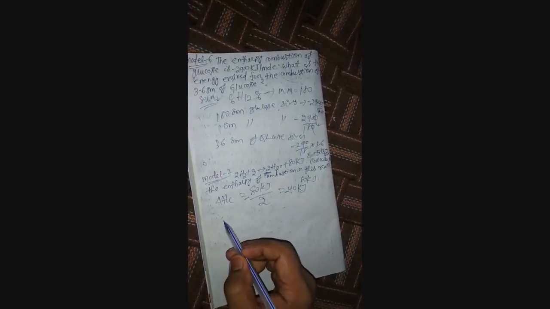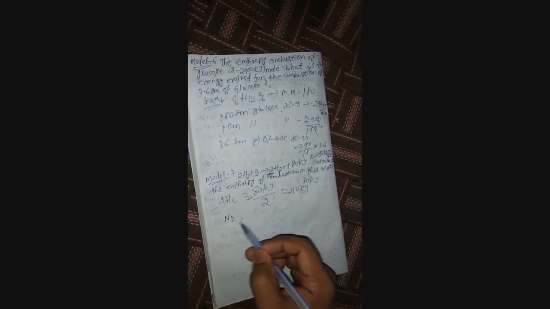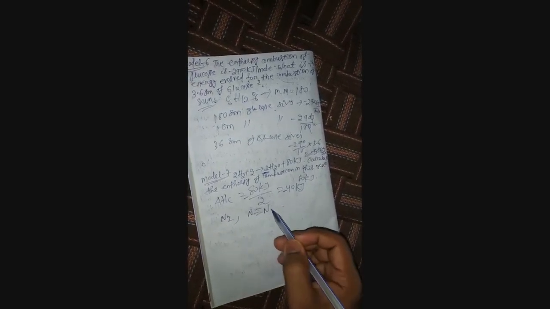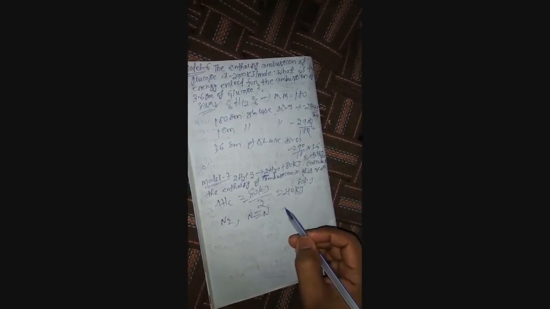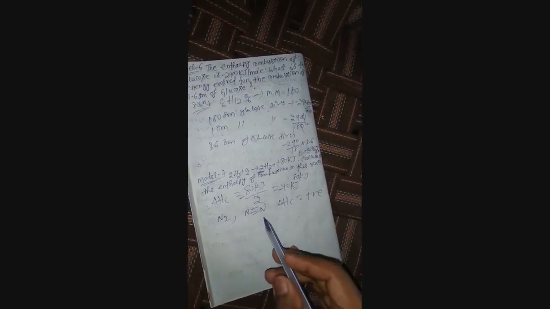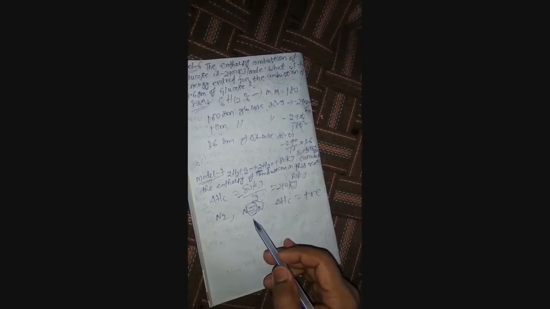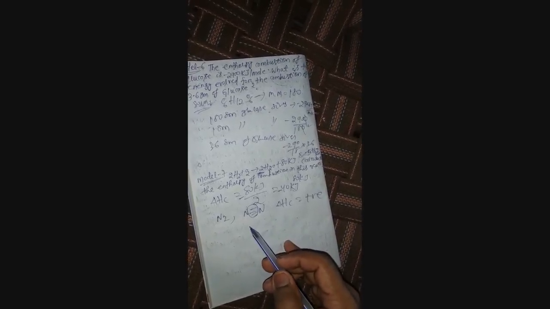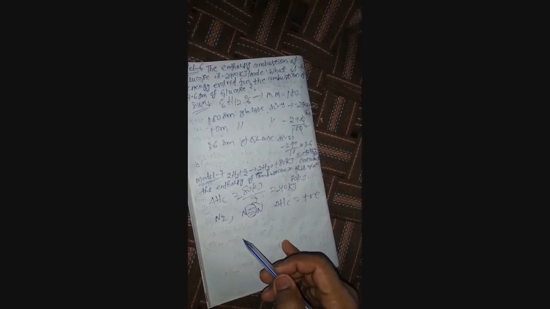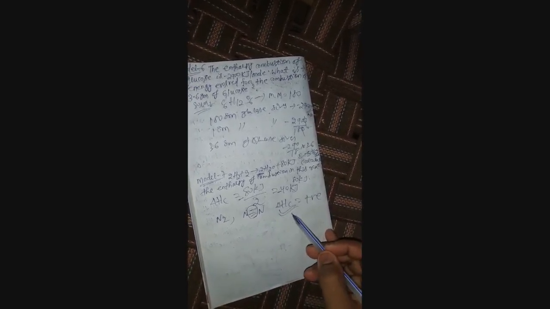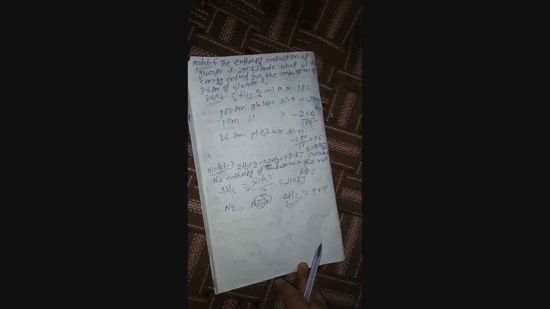याद रखना दोस्त, N2 के लिए, N triple bond N, in this case we write the value of del Hc equals positive because in this 3 bonds are present. 3 bonds के लिए more energy required हुआ, तो dissociation energy is more, so इसके लिए the value of del Hc equals positive.